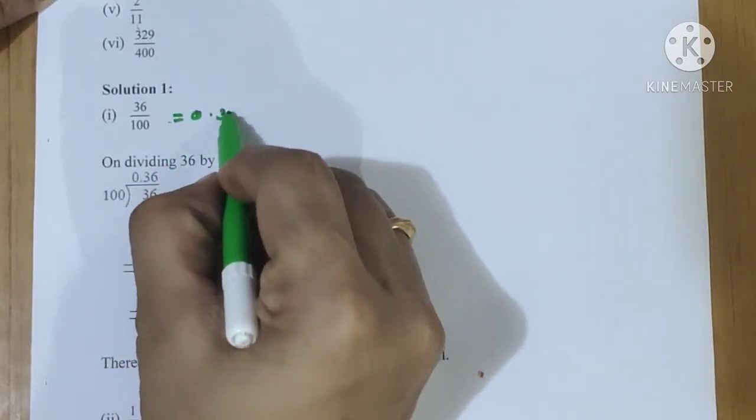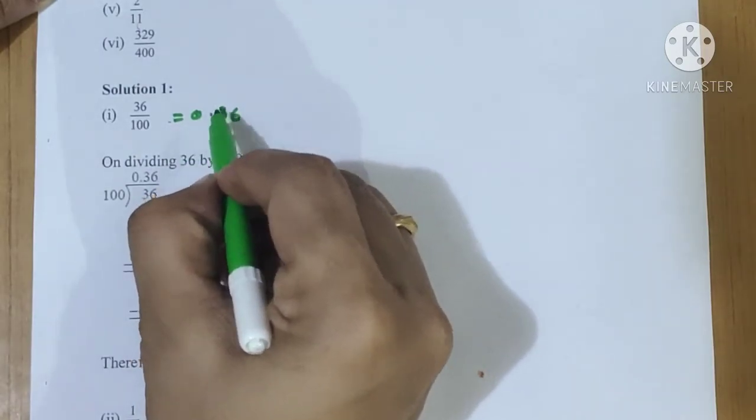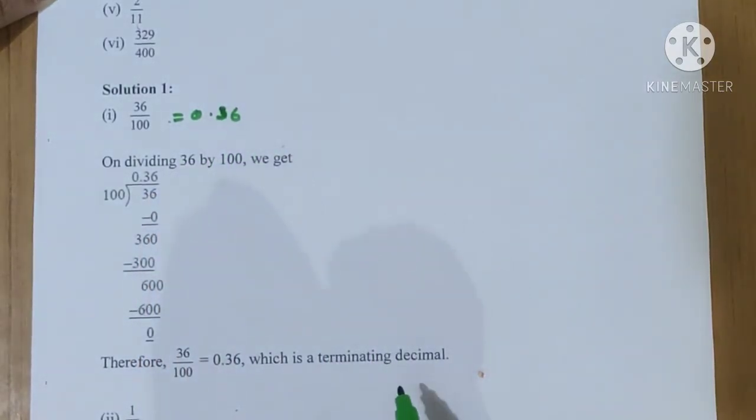It is very easy only because it's the decimal expansion by 100, a power of 10. So 0.36 means it is a terminating decimal. It is asked what kind of decimal expansion it is. So our answer is it is a terminating decimal.